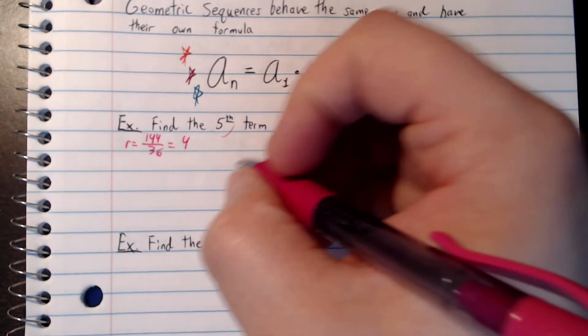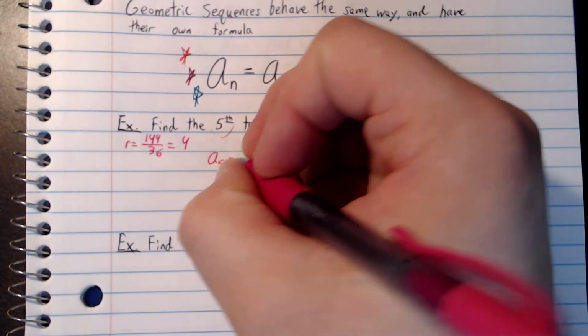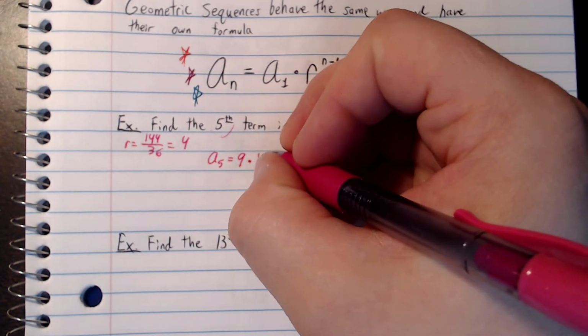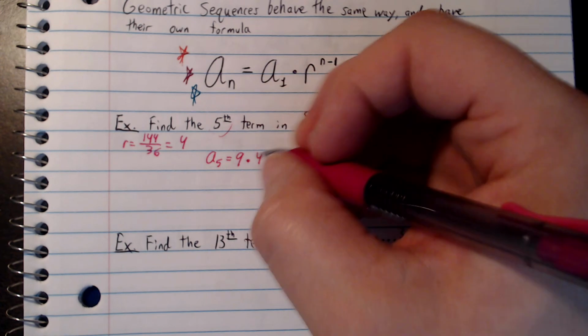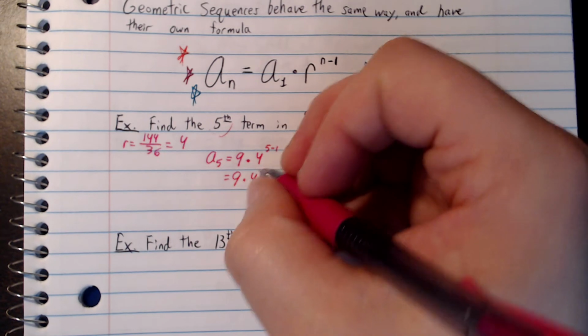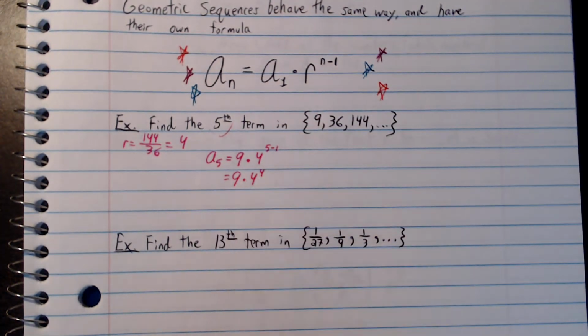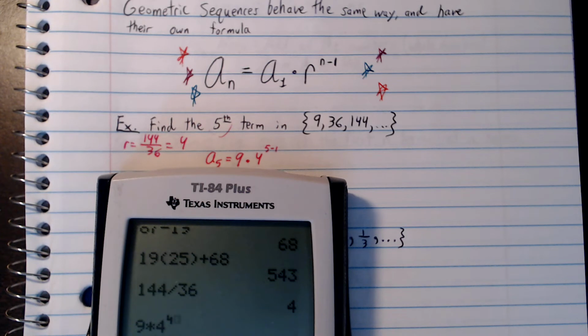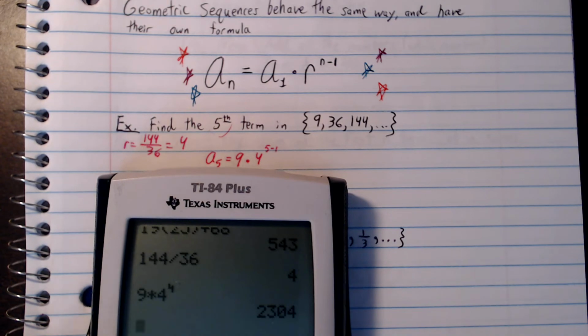We want to find the fifth term. So a sub 5 is going to equal our first term 9 times our common ratio of 4 to the n, which is 5 minus 1 power. 5 minus 1 is 4. So this I can type right into my calculator, but I'm going to be careful about it. In fact, I'll show you on the screen. Okay, 9 times 4 to the 4th power. The way that it's on my screen right here matches exactly with how I have it right here. And we get 2,304.